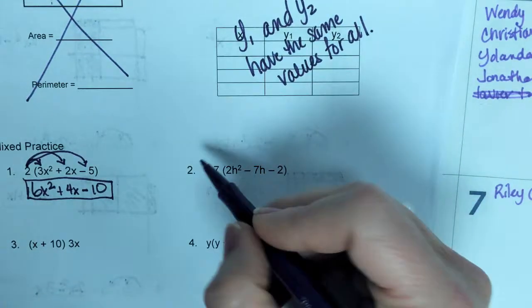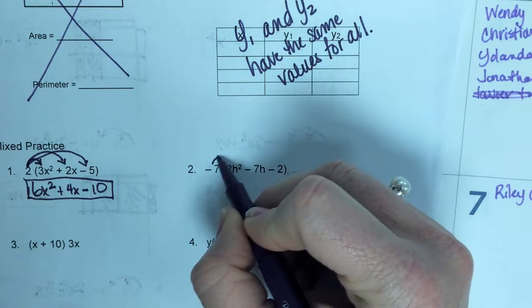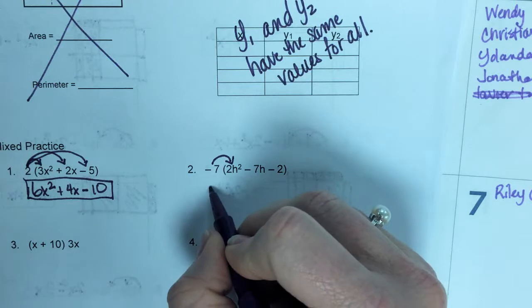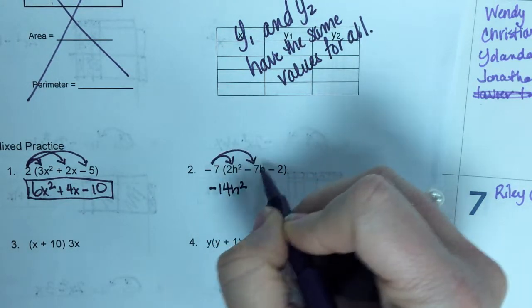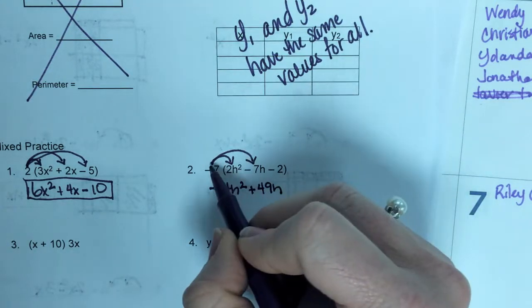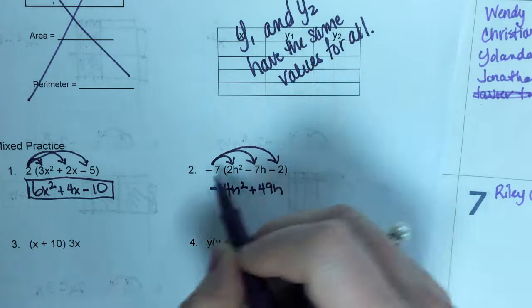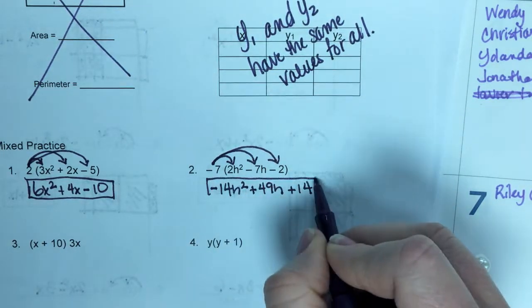Okay, number 2. So this time we're going to be distributing the negative 7 to each of these terms. So negative 7 times 2h squared gives me a negative 14h squared. And negative 7 times negative 7h gives me a positive 49h. And then negative 7 times negative 2 gives me a positive 14. So that would be our product here.